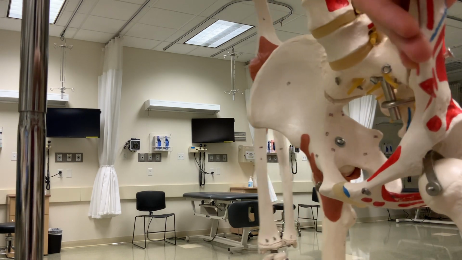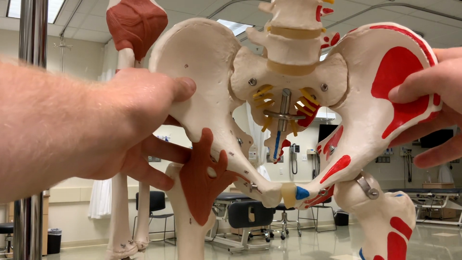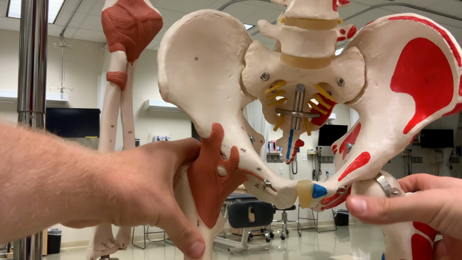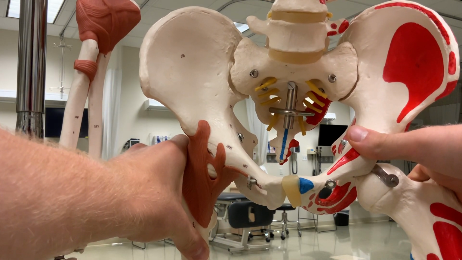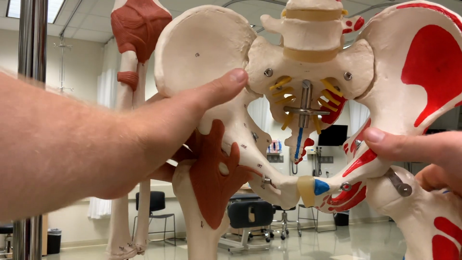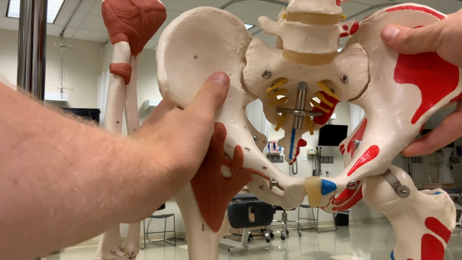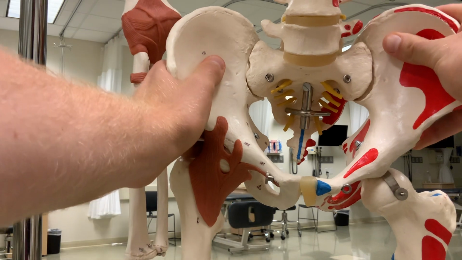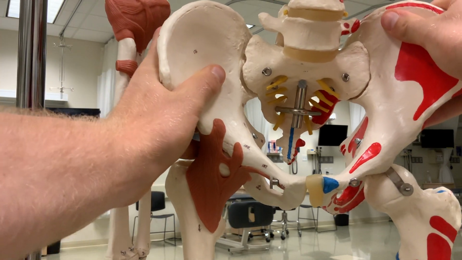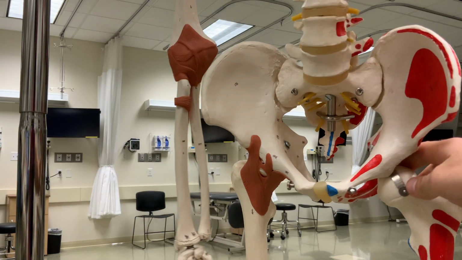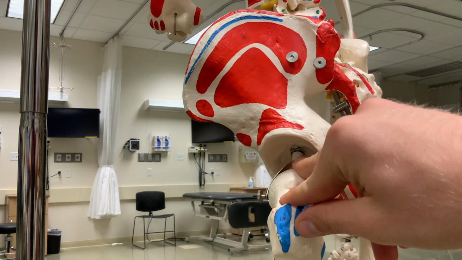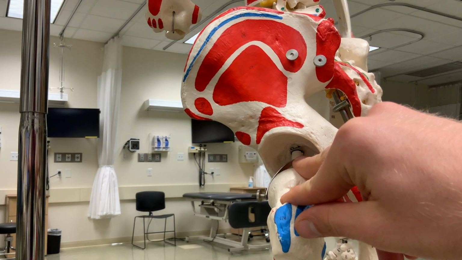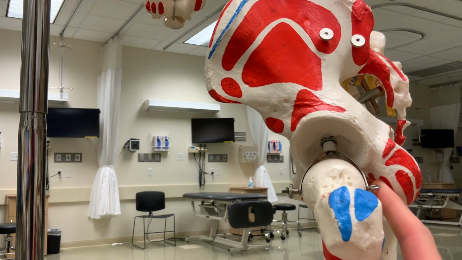Because when people walk, they do flexion and extension of their hips in opposite directions, the ilium are going to be moving in opposite directions. So that is one interesting clinically significant thing with the kinematics of the hip.